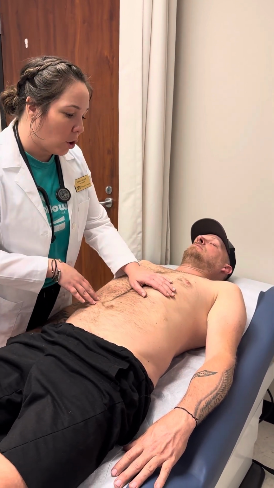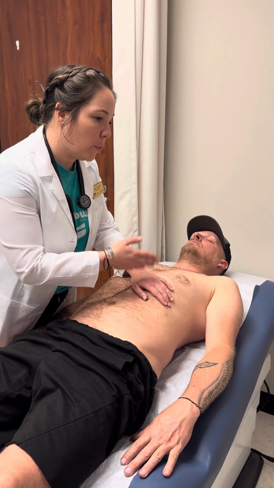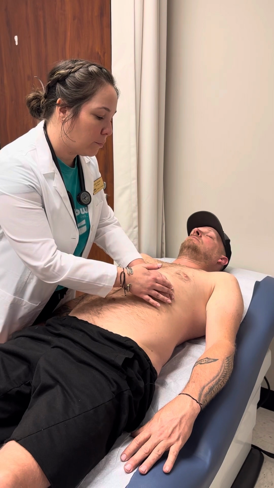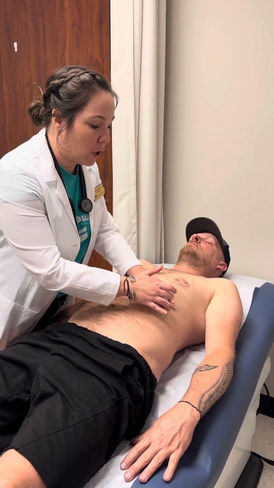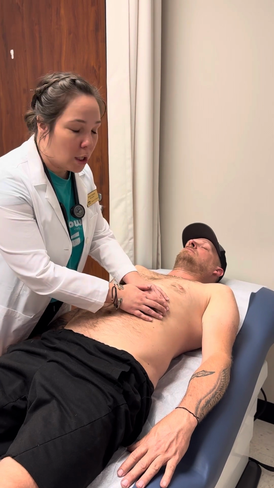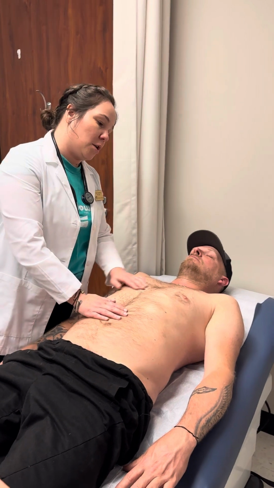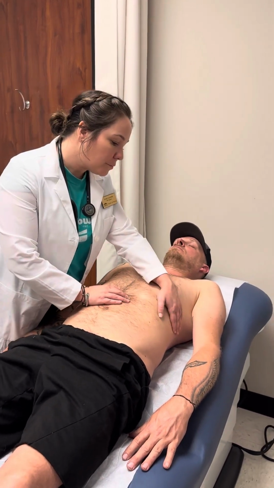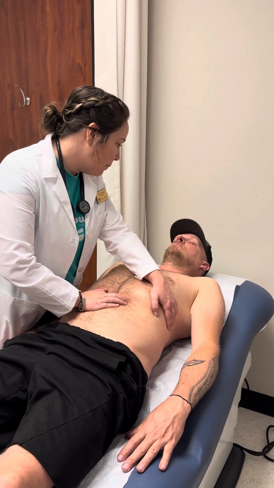So if he had an enlarged spleen, as I was percussing, when the spleen dropped down or was pushed down from the lungs under my finger, the percussion would turn from resonant to dullness. So then we're going to do deep palpation of the spleen. So I'm going to ask you to take another deep breath in for me, okay?